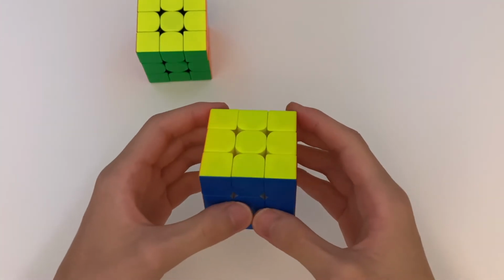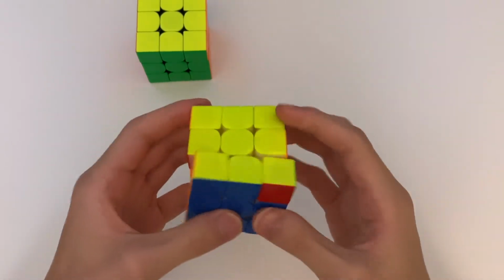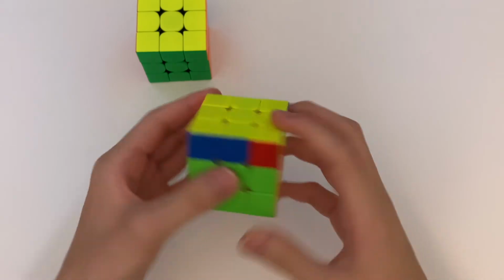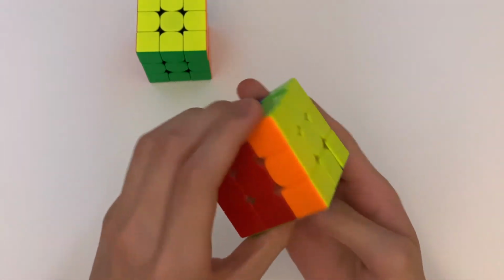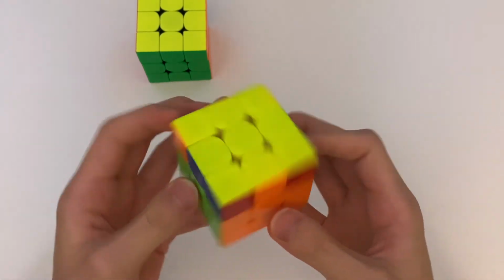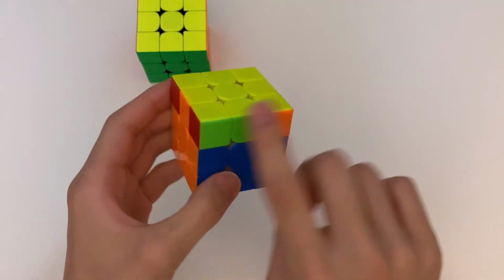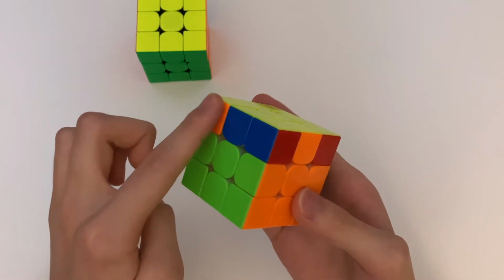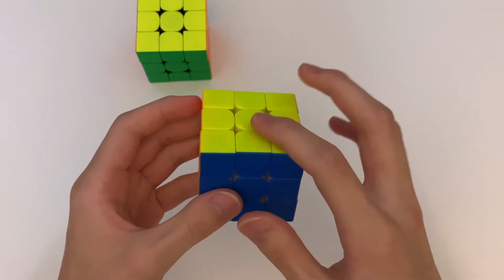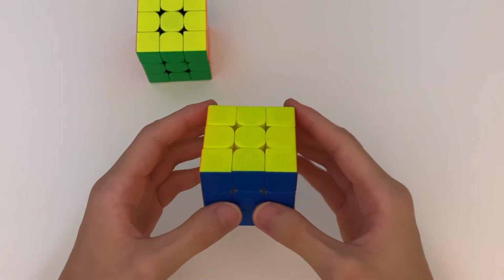But I already predicted that. So instead of doing something like, okay, let me do the algorithm and then, okay, adjust U face, what I can do is go ahead and be like, okay, this is green and that's gonna have to go back here. So do the adjust U face as almost part of the algorithm.